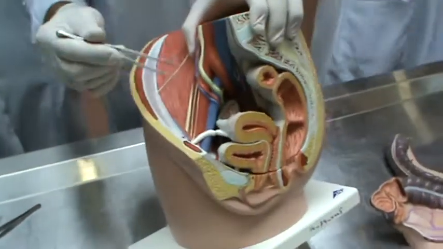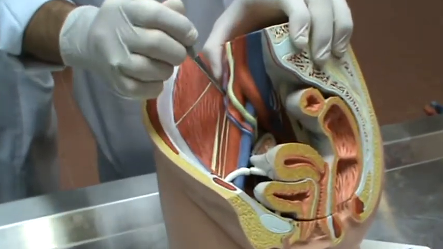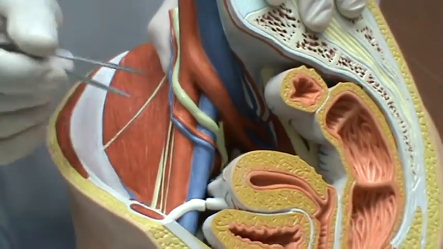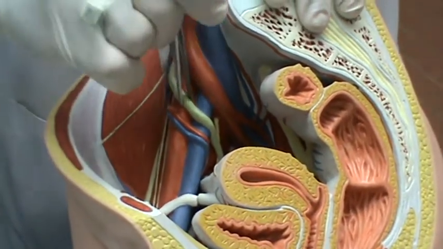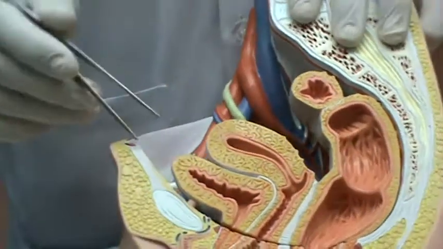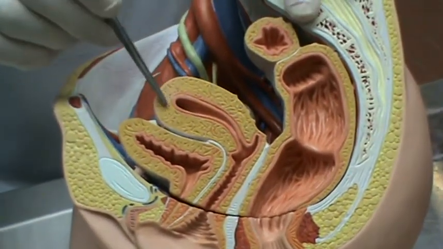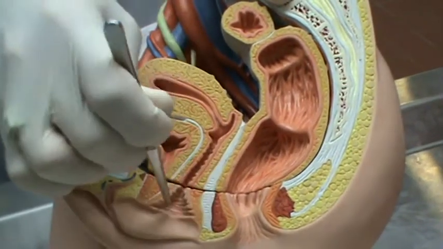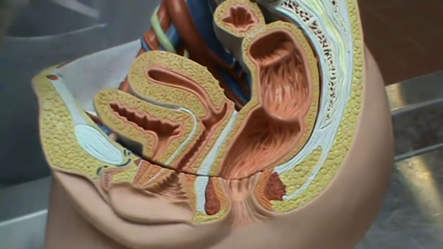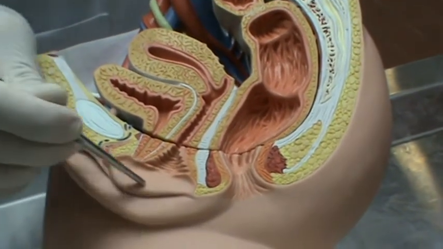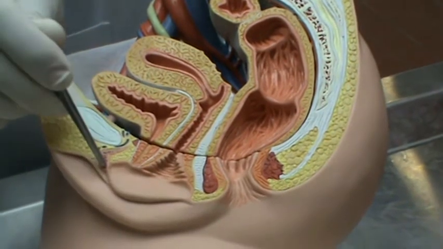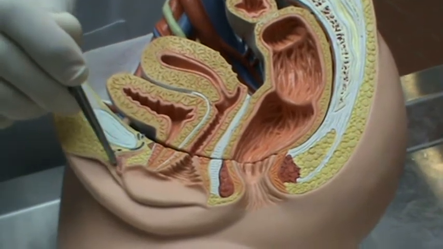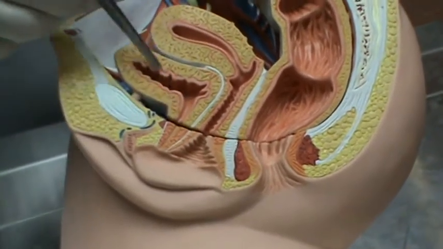Again, for the female, this is the ovarian arteries and vein. And this one is a ureter, and this is a uterus including fundus, body and cervix, and this is a vagina, labia majora, labia minora, and this is a clitoris, the stimulatory organ in the female, supplied by sensory nerves, and this is a urinary bladder.